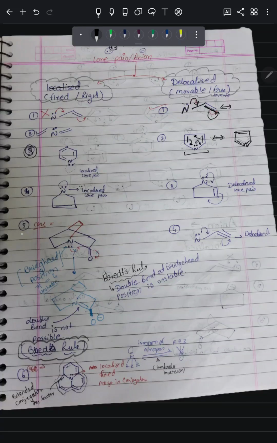In the fifth case, a nitrogen group is attached, and if a lone pair or any negative charge is present here, we cannot put it in this direction because it is in the bridgehead position, and the double bond that forms here is unstable, so we cannot make this type of delocalization of electron density. This was explained by Bredt's rule, according to which a double bond at the bridgehead position is unstable.